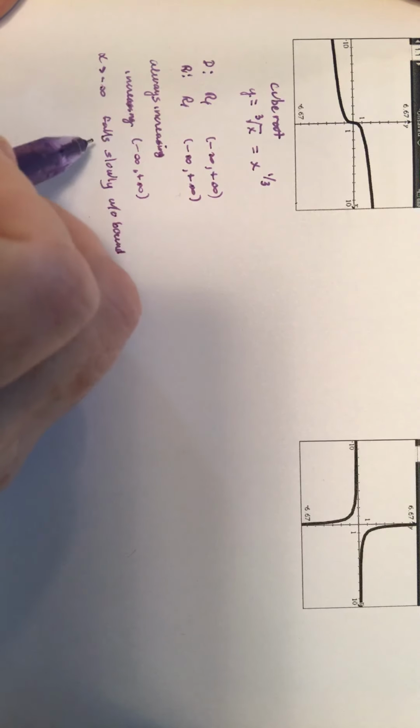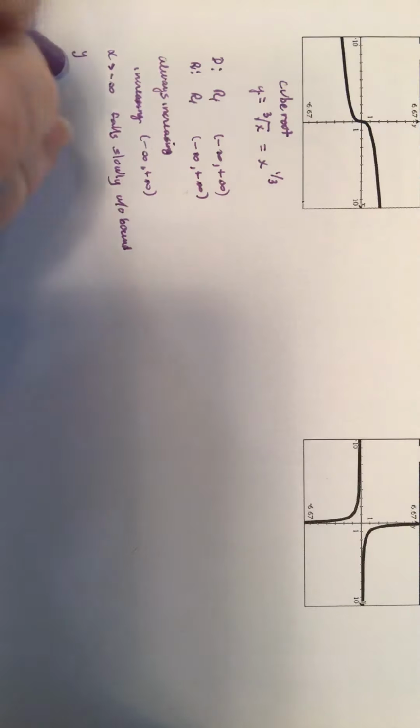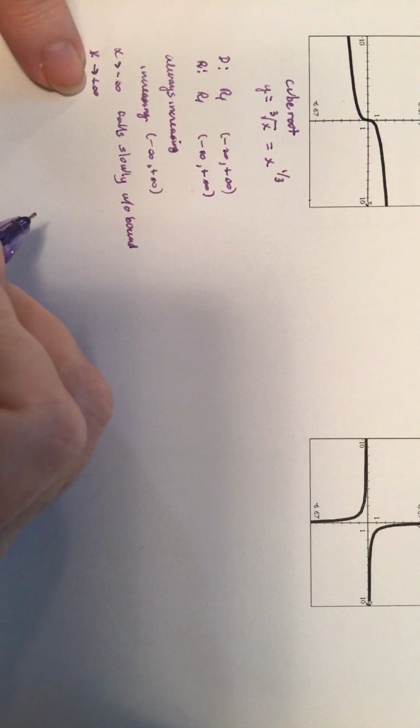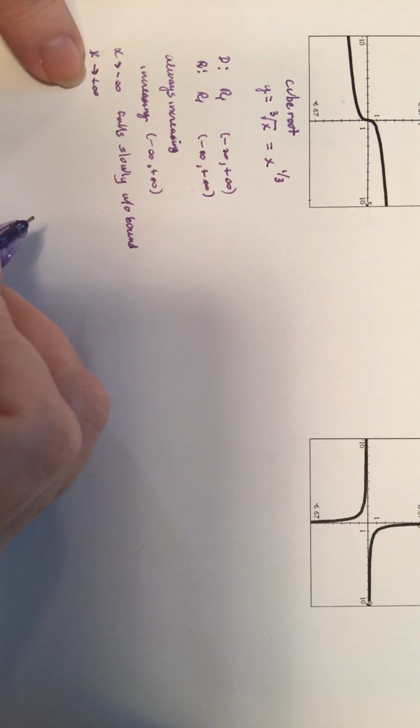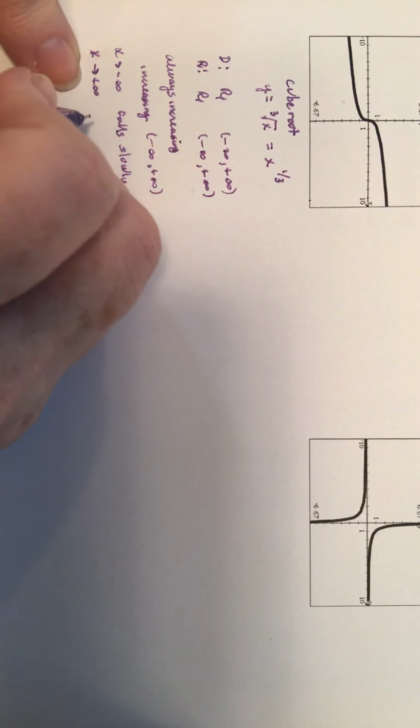Or I could say y is approaching negative infinity. And now x is approaching positive infinity, or x increases without bound. Remember, we told you this means we can always substitute without bound when you see infinity.